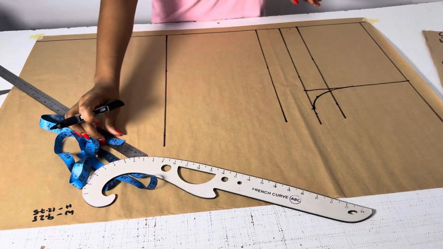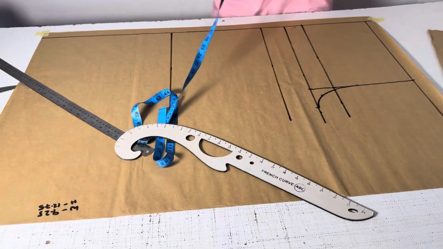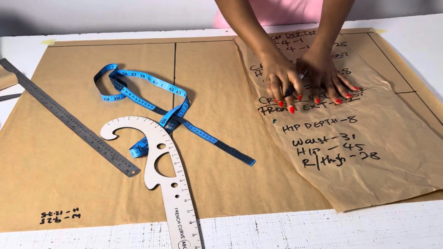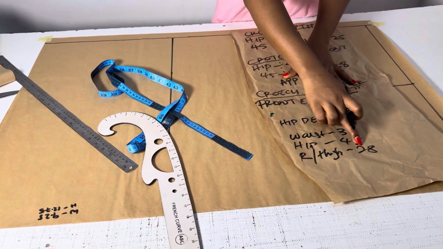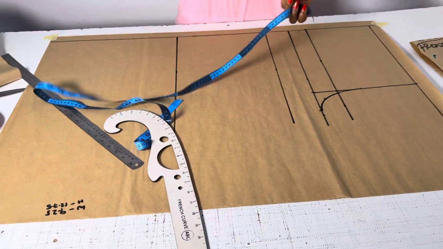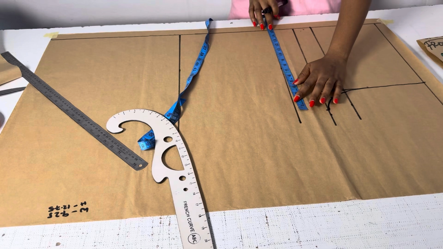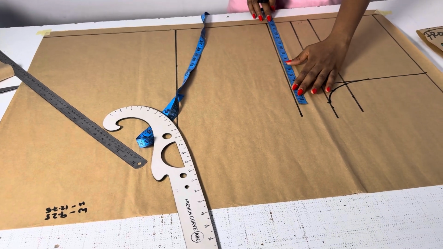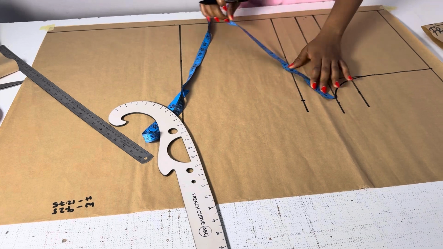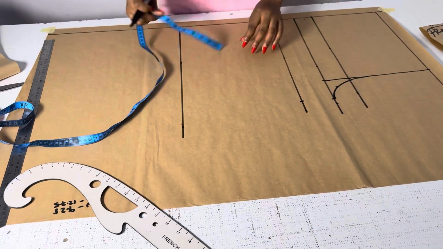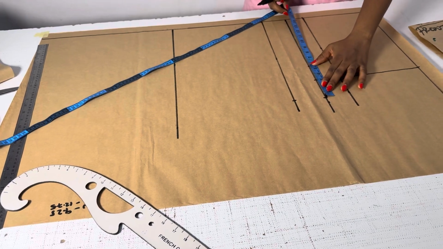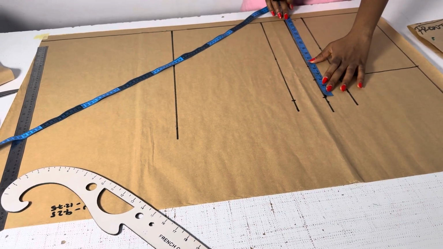So the next dimension that we're going to get is our round thigh. I said that the standard measurement for the round thigh depth is 3 inches below the crotch depth. And in this video, we're working with a waist of 31, hip of 45, and our round thigh is 28. So 28 divided by 2 is 14 plus 1.5 sewing allowance, which is 15.5. That is approximately what I have for my crotch measurements, which is my hip measurement plus the crotch extension that you can see in the video. They are literally the same thing.